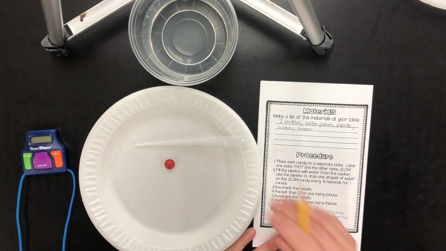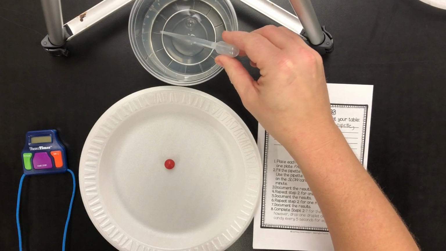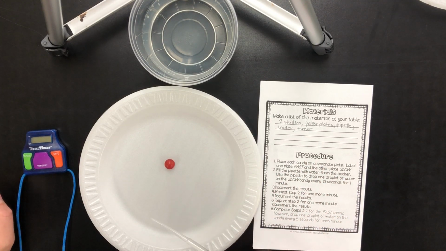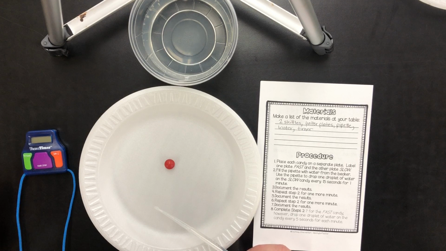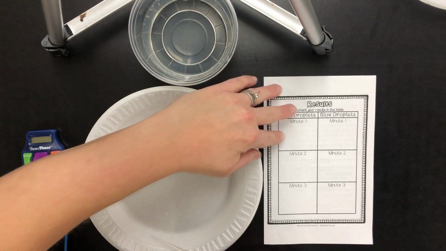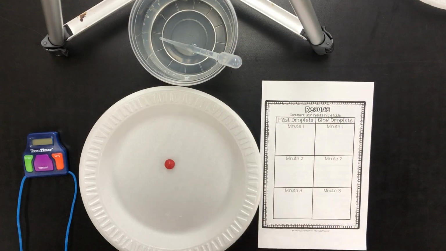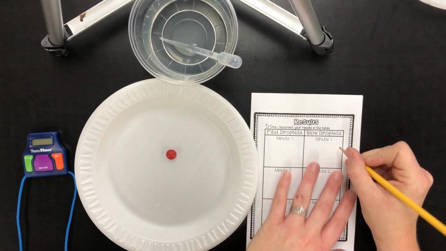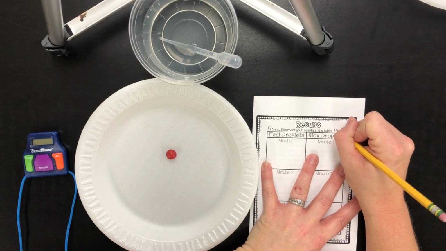So what we are going to do is we're going to fill this pipette up with water. And then I'm just going to drop droplets of water on here. For the fast, I am going to drop droplets every 5 seconds for 1 minute. And for the slow, I'm going to drop droplets every 15 seconds for a minute and then document the results. So the first one that we have here is the fast droplets, and this is going to be every 5 seconds. And when I do the slow, I'm going to drop droplets every 15 seconds.